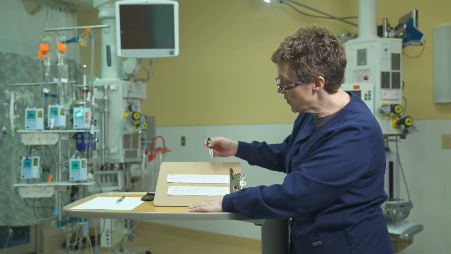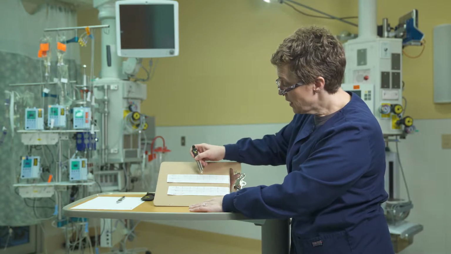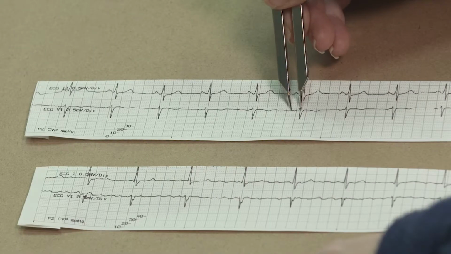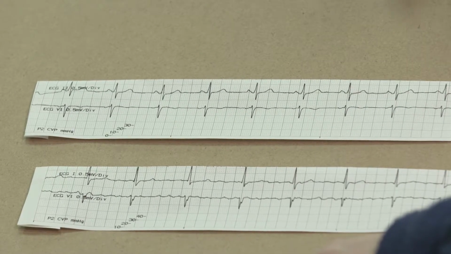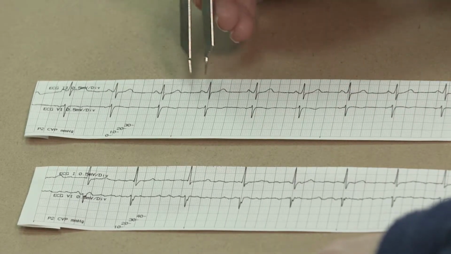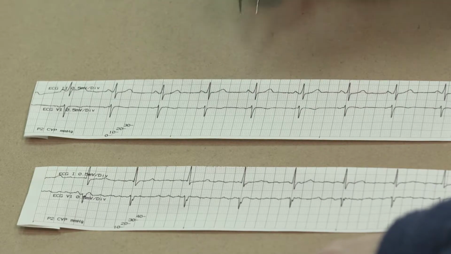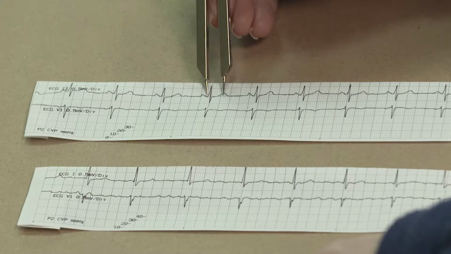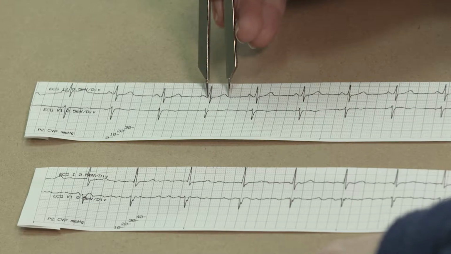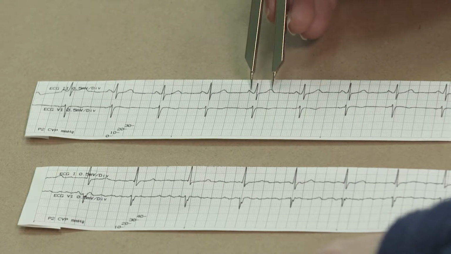You can use either of the waveforms if you're not sure. Sometimes it helps to actually measure on the other one to see if that one is better and if it's the same. So my last measurement that I will do on the waveforms is the QT interval, which begins at the first upward deflection all the way to the end of the T wave where it returns to baseline.